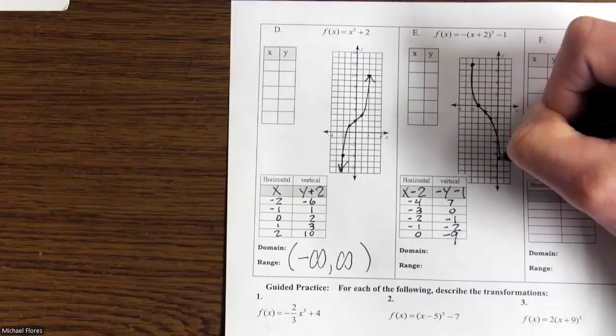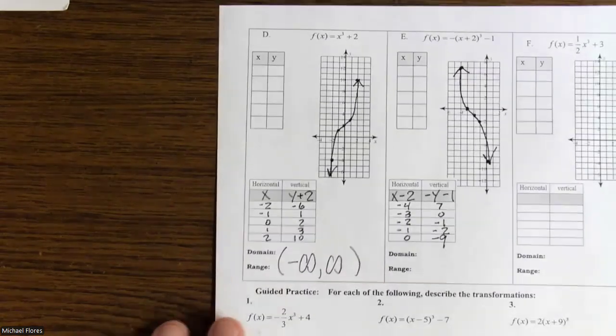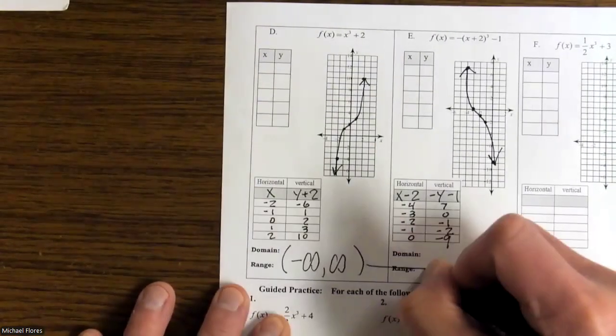Yeah, this one's flipped. See that? That's what a reflection over the x-axis is going to look like to your cubic functions. This, same.